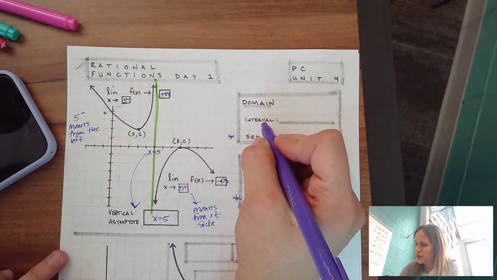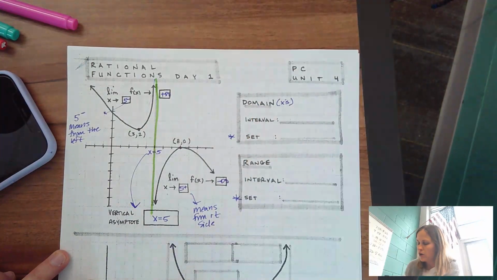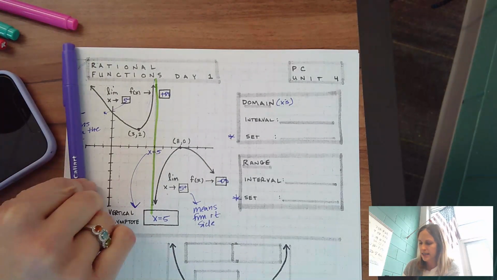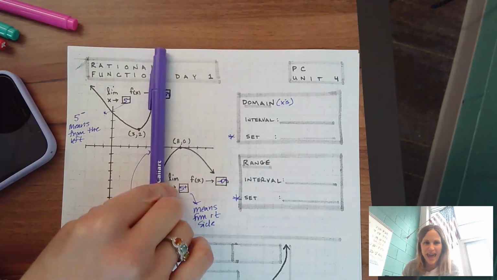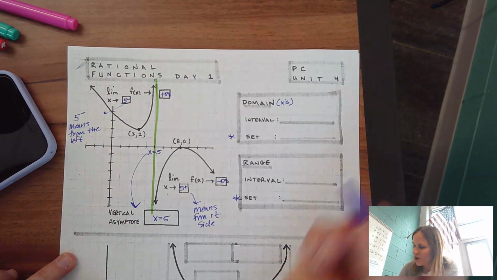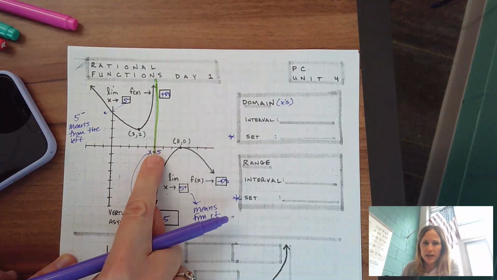So interval notation means, for domain, of course, it means x's, right? So look at all your x's that exist. Well, here's a little hint. Every rational function, if I'm looking at all my x's that produce points, the only time my x value doesn't exist is when I have a gap in my graph. And that gap occurs at the vertical asymptote. So basically, the only x value that doesn't work in this whole graph is 5.